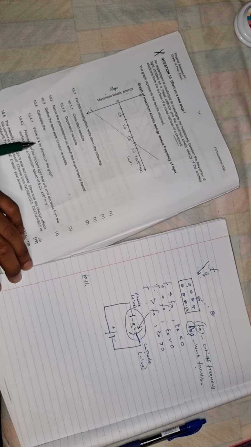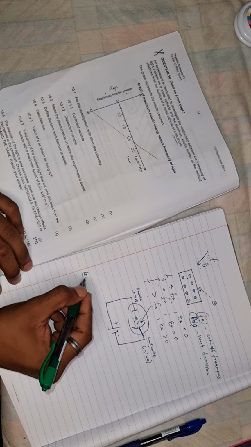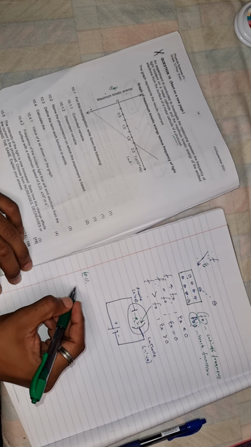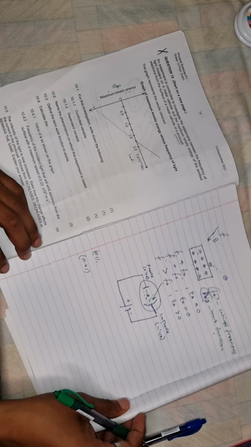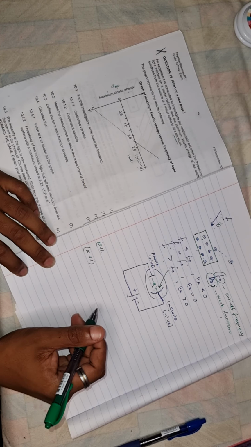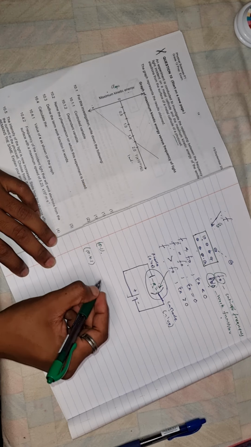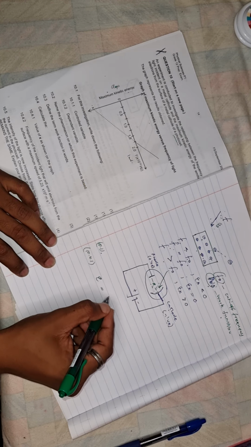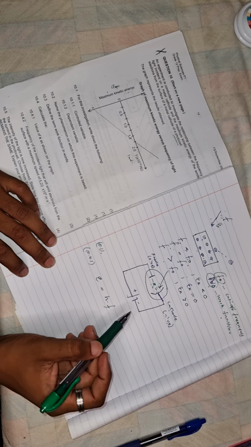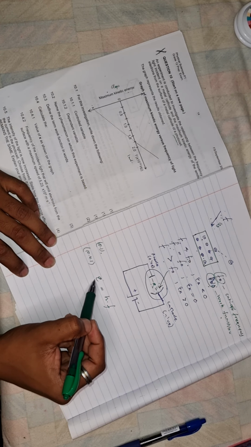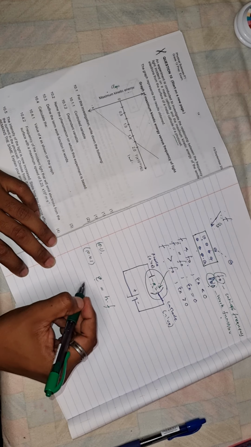Now, how are we going to determine the value of x? To determine the value of x, remember we use this formula. When we calculate energy, we use E equals h multiplied by f. But in this case, we are not talking about the energy of a photon. We are talking about the energy of a metal surface, which is the work function.